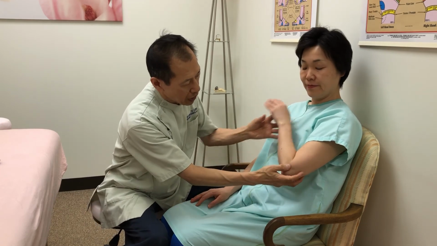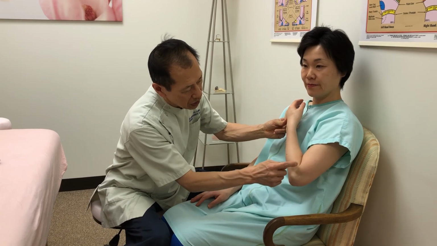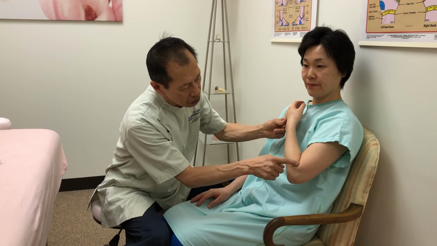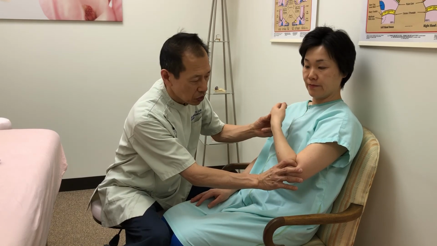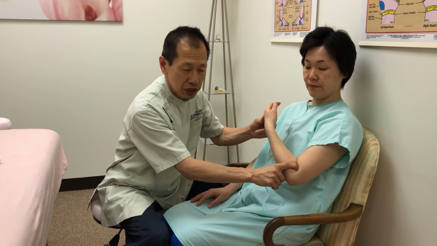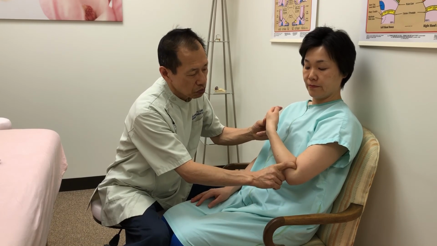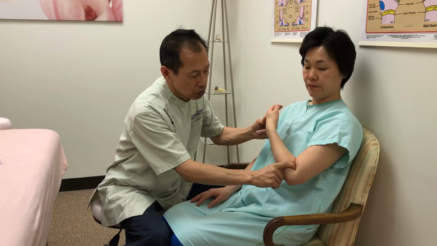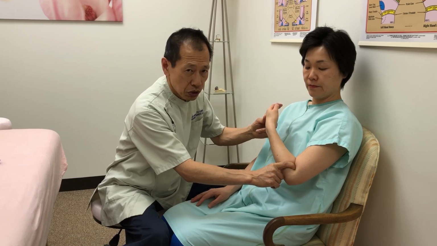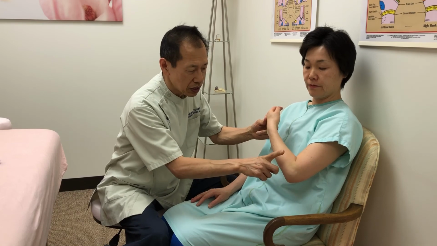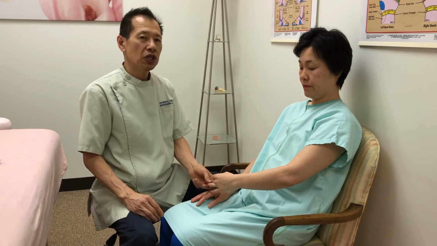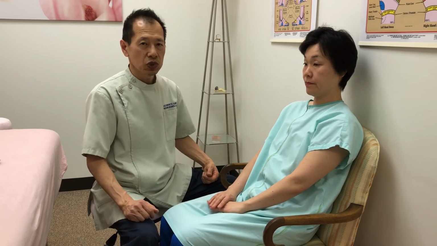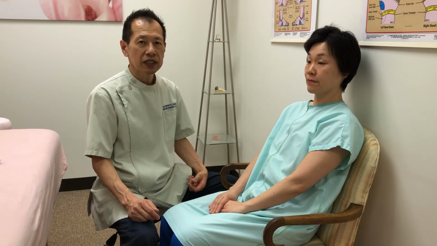Also, when you bend your elbow like this, you can see the wrinkle ends here, and here is another acupuncture point named Kyokuchi. So press and hold 3 or 4 seconds and release it, 5 times. You can do this acupressure 3-4 times a day.